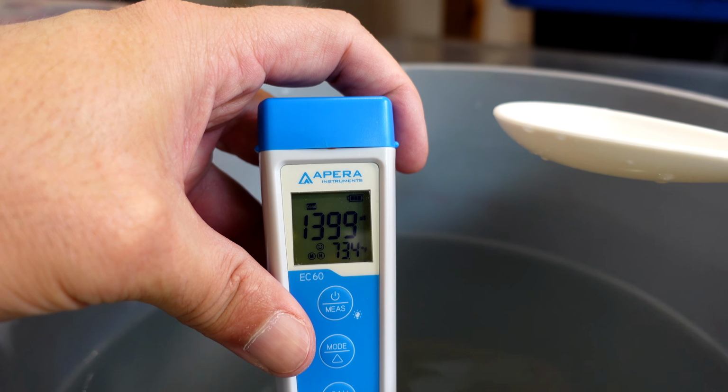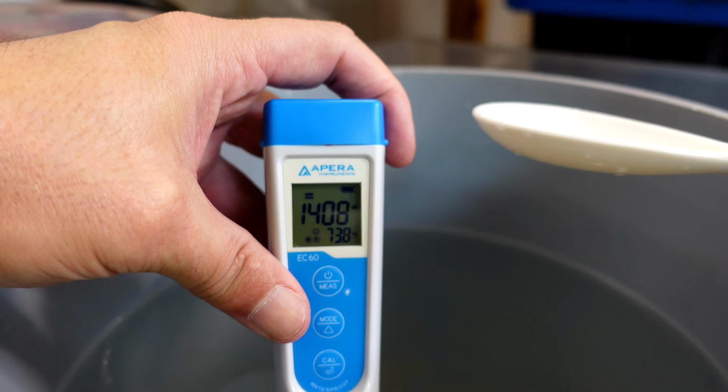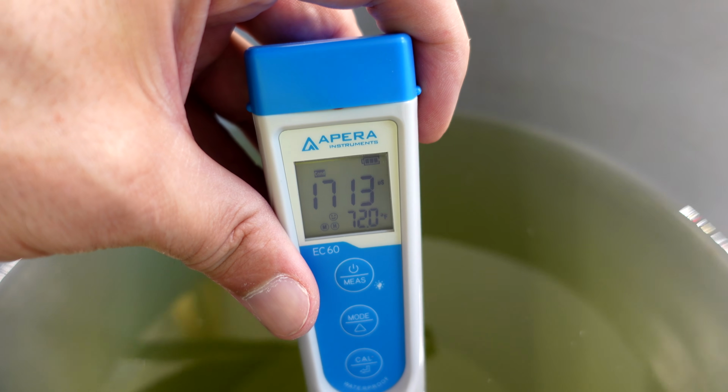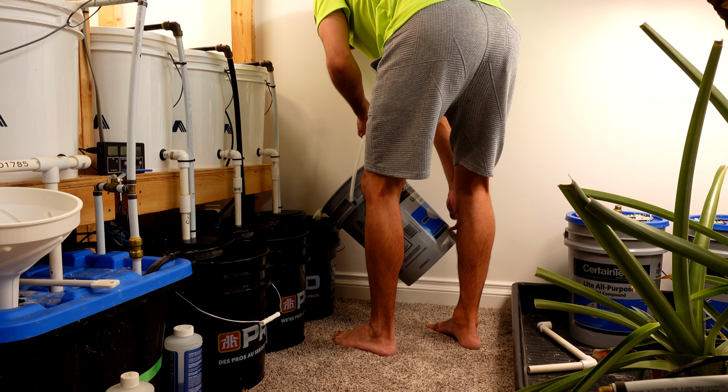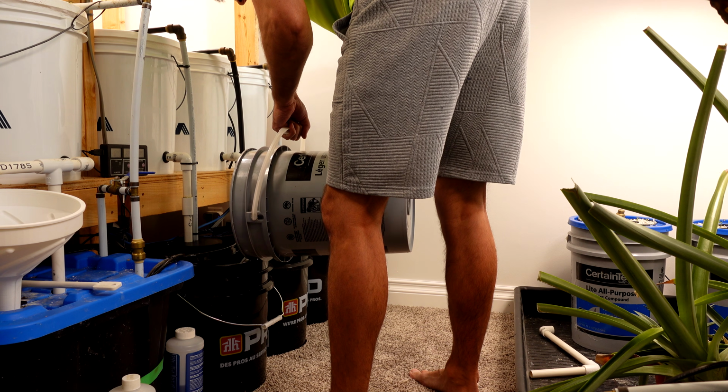So we have an EC of 1.4 for the first pail. We have an EC of 1.7 for the B pail, and an EC of 1.7 for the C pail. Nothing left to do now but pour the solutions into the respective rows, turn on the pumps, and let's see what happens.